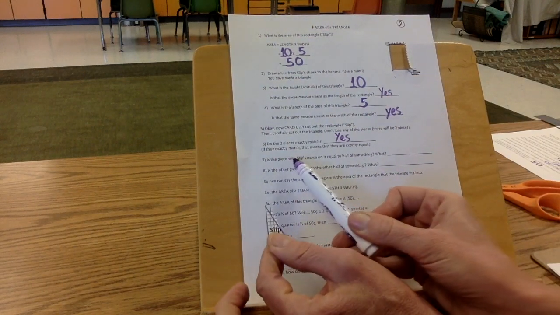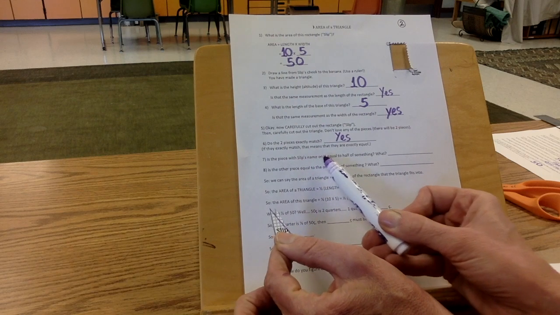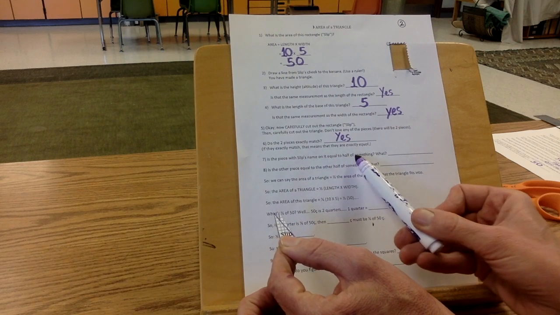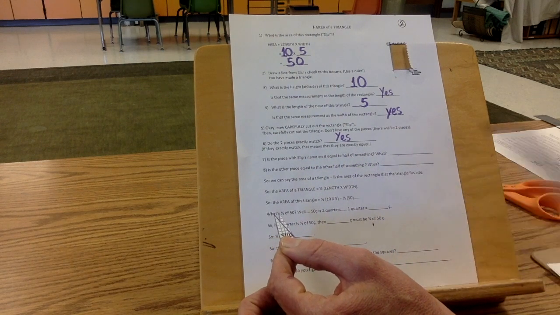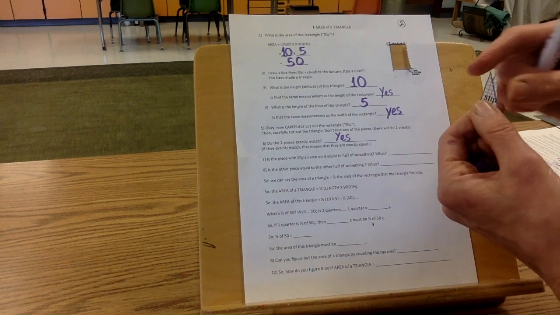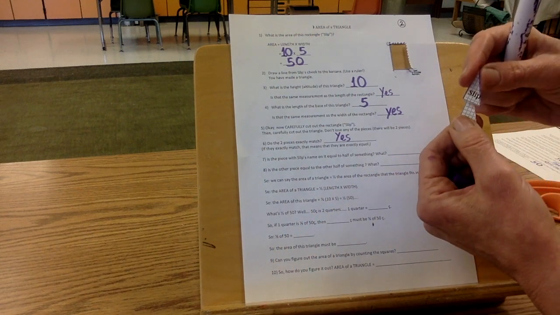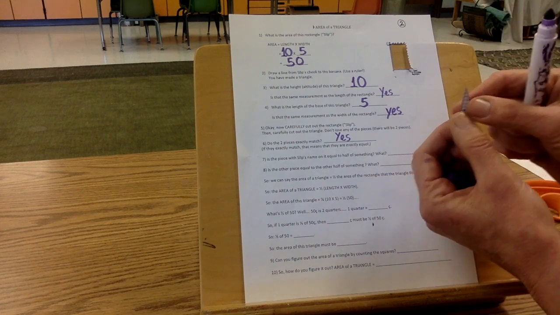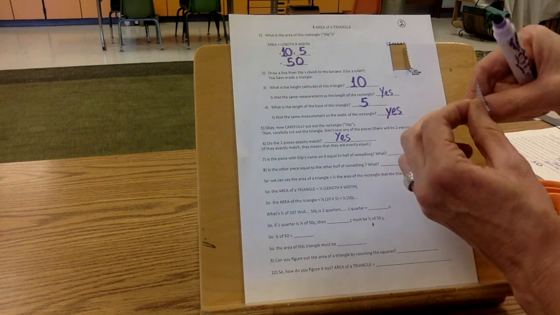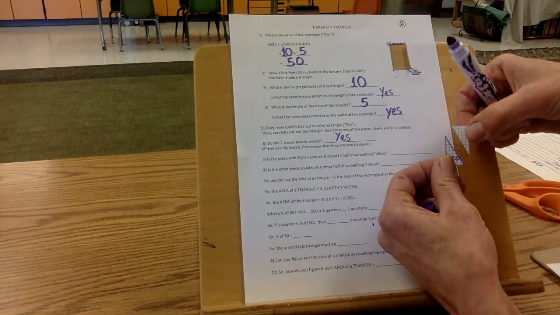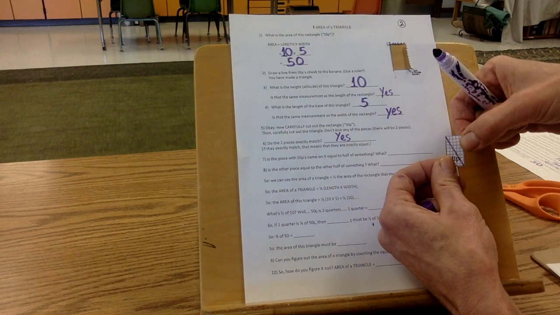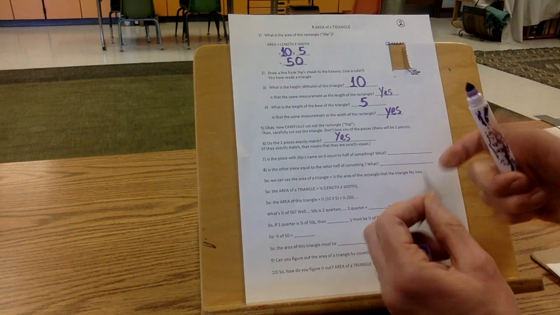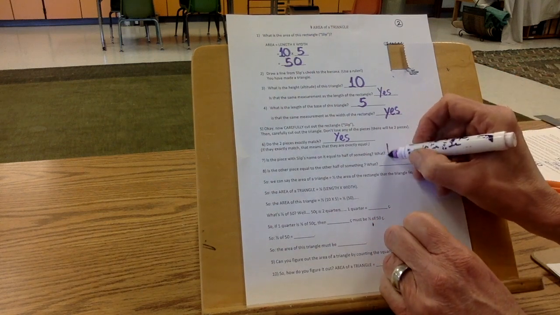7. Is the piece with Slip's name on it equal to half of something? What? So if it's exactly equal to this part, it must be half of something. What is it half of? And here's a little clue. It's half of our rectangle that we started with.